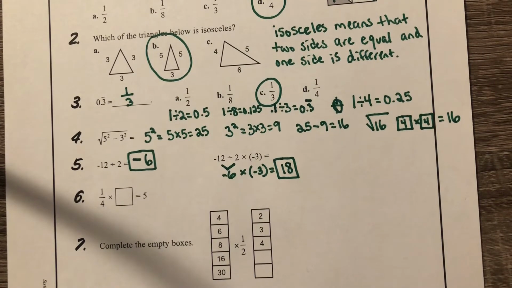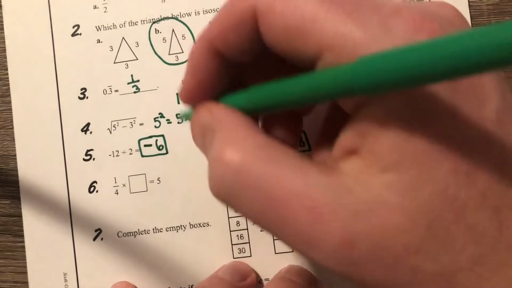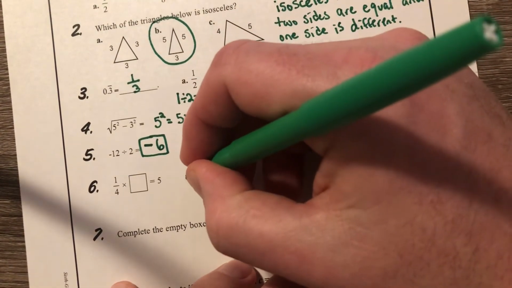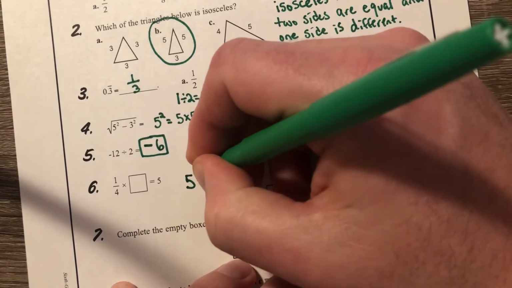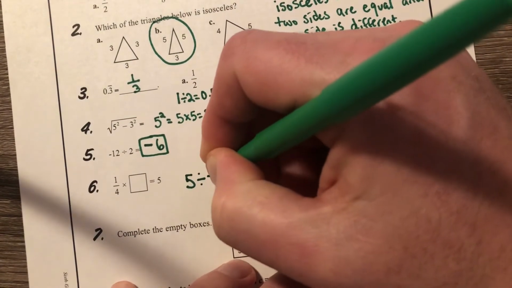Number 6, we have 1/4 times some number equals 5. Now we've been talking a lot about when you look for a missing number, you're going to do the opposite of what it's showing. So right now it's showing multiplication, so I'm going to do the opposite of that. I'm going to do 5. The opposite of multiplication is division, divided by 1/4.